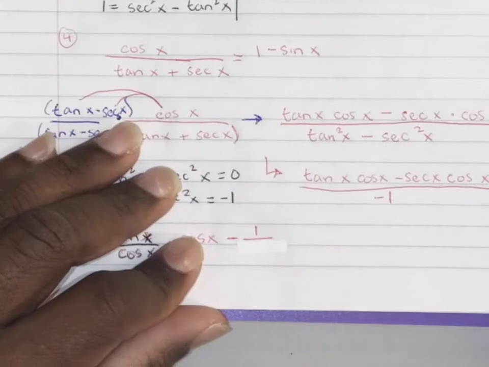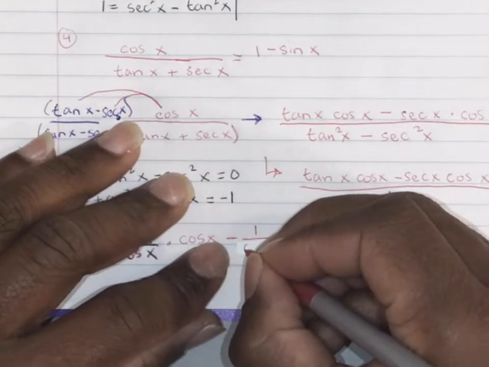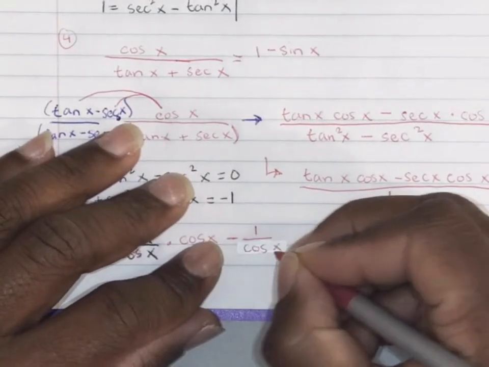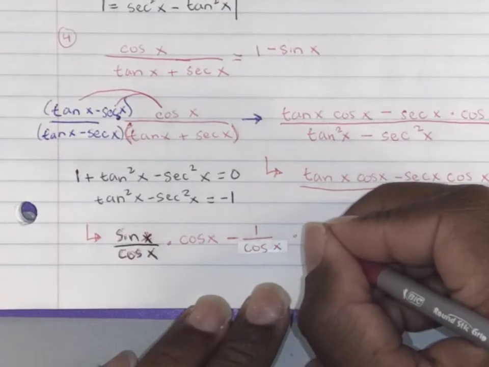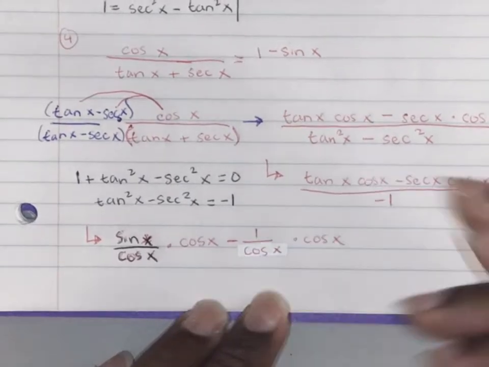So it should be 1 over cosine, because that's secant's reciprocal times cosine of x.